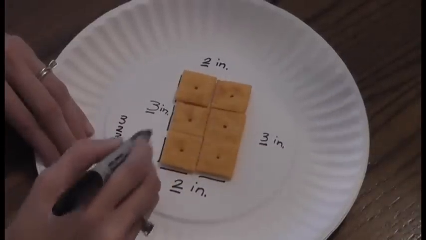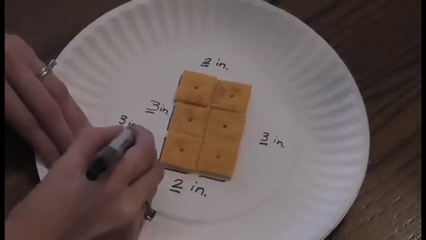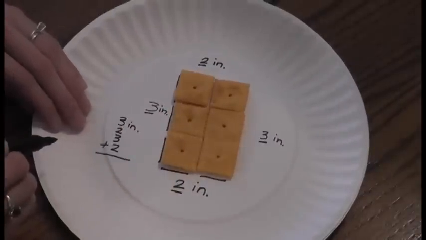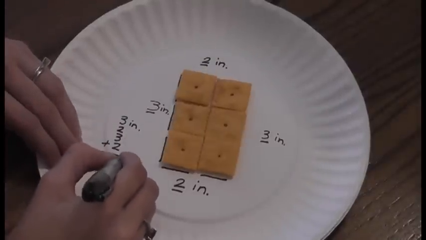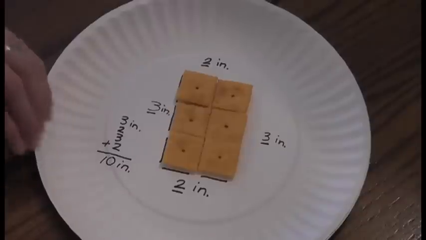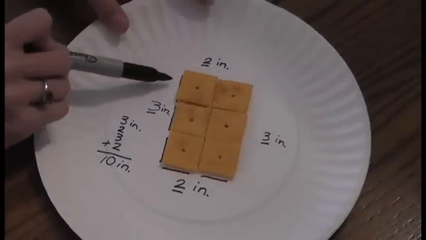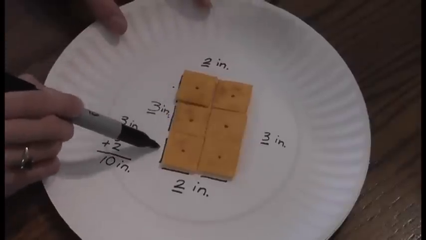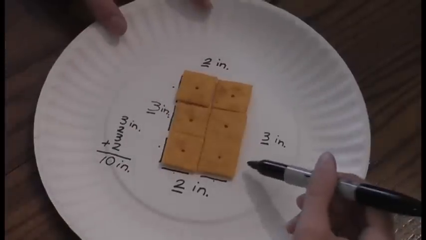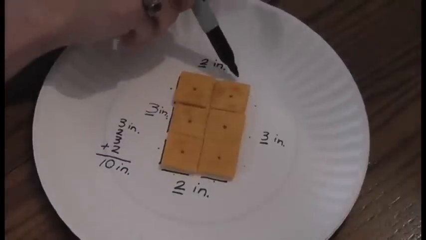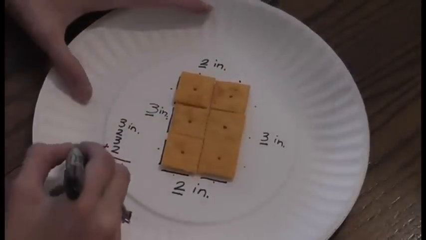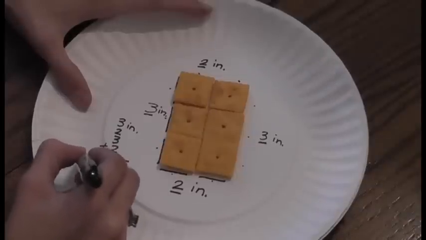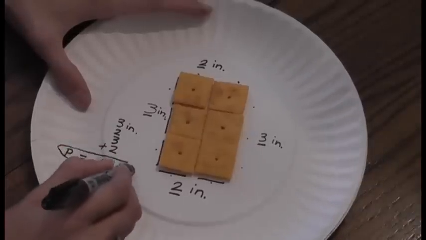So if we add up, and remember our unit is inches, 3 plus 2 is 5, and 3 plus 2 is 5, and 5 plus 5 is 10. So the length of the outside of our shape is 10 inches. If we counted it up, we could even count it. 1, 2, 3, 4, 5, 6, 7, 8, 9, 10. So the outside is 10 inches long, and that is our perimeter. So I'm going to put P equals 10, and I'm going to circle that.